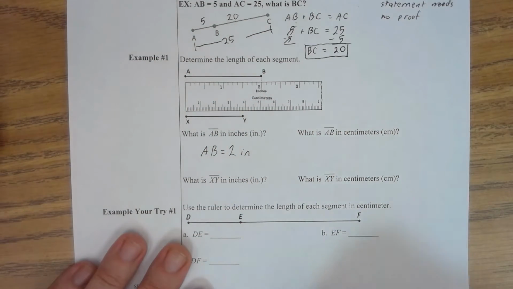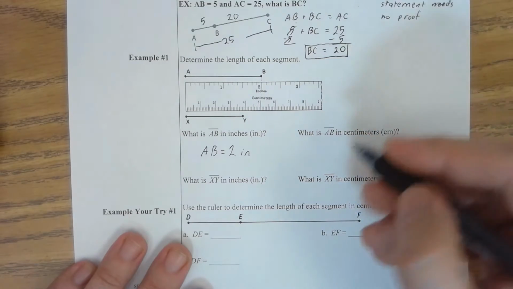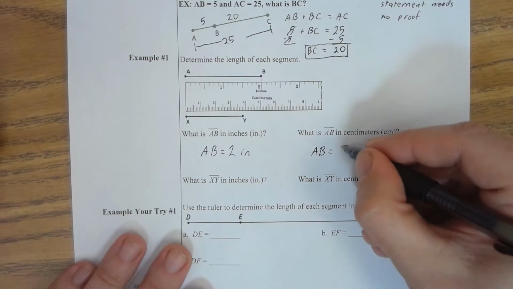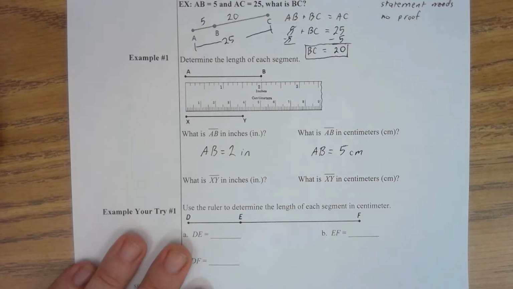Okay? Now, to measure it in centimeters, we need to go all the way through, and in centimeters it looks like AB is 5 centimeters. Alright, everything looked good on that.